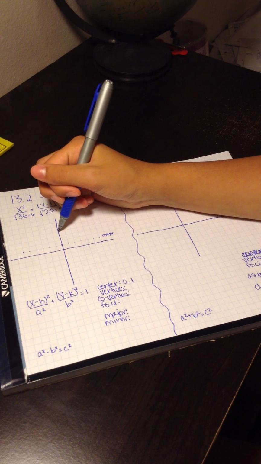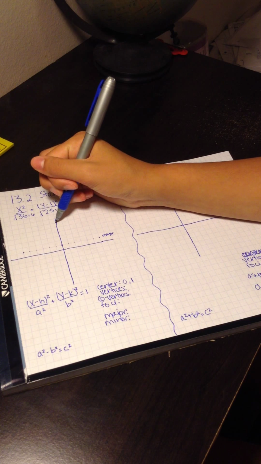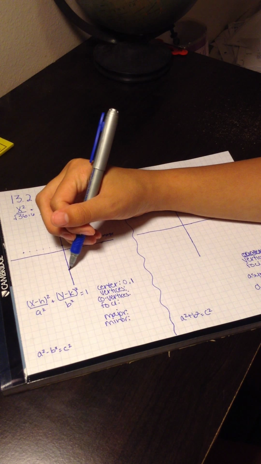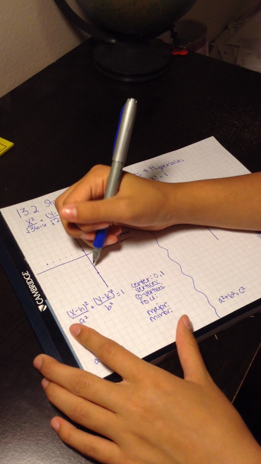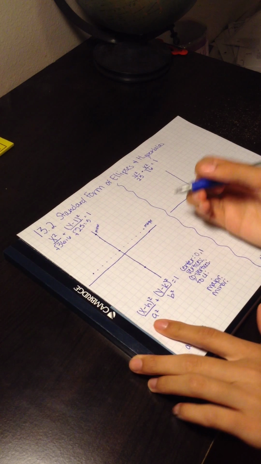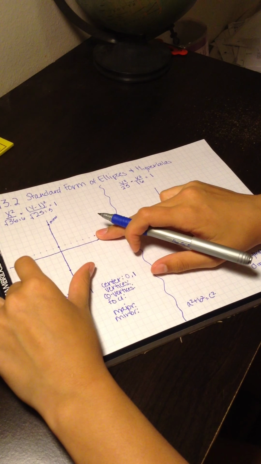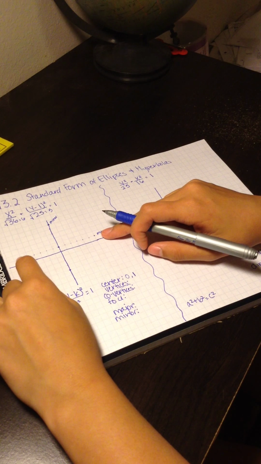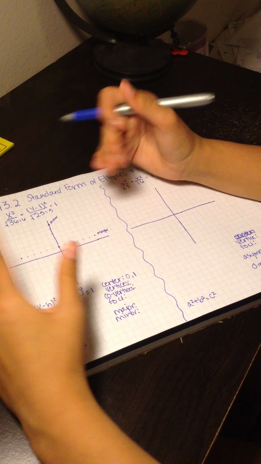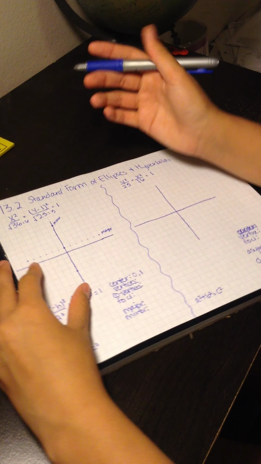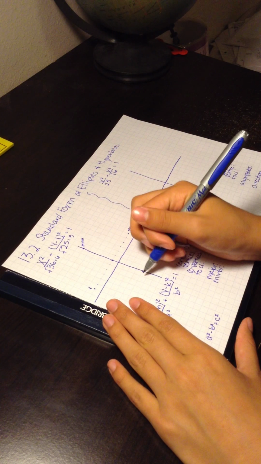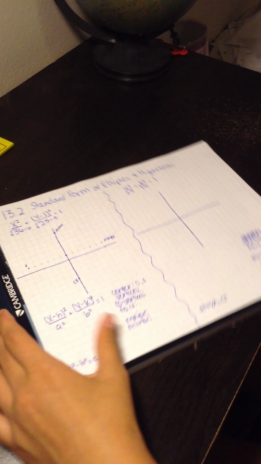So 1, 2, 3, 4, 5. 1, 2, 3, 4, 5. Okay? And this is the minor axis, so let's label that minor. And these are your vertices because they run lengthwise. These are your co-vertices, okay? So whichever one is shorter are your co-vertices. So let's label that V and CV. Okay?